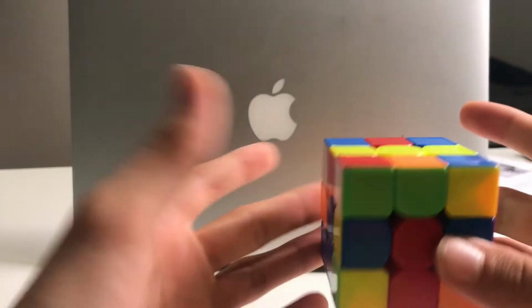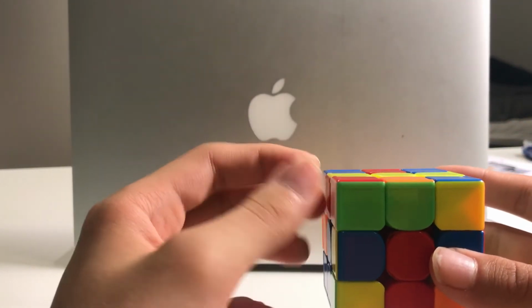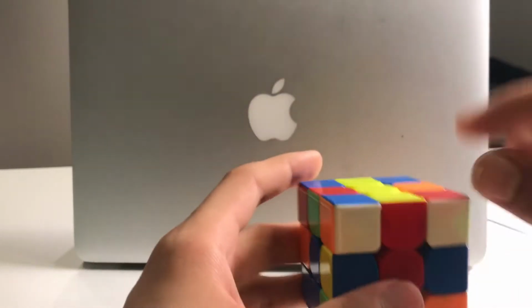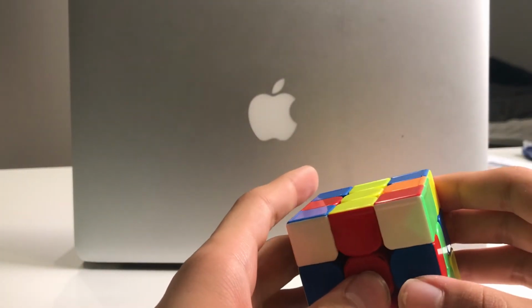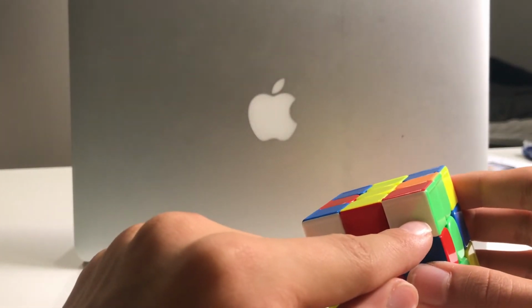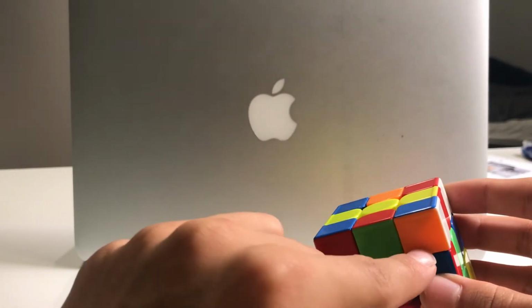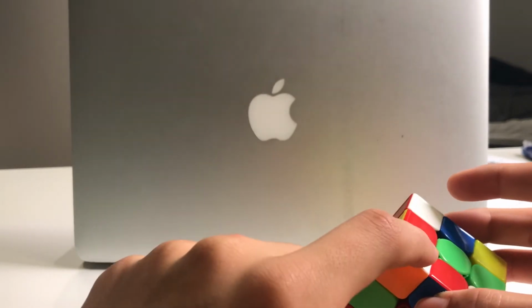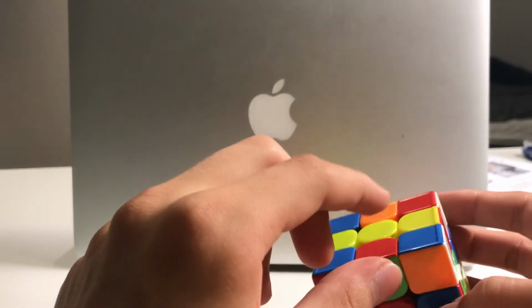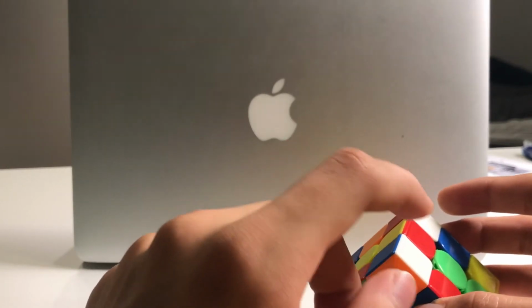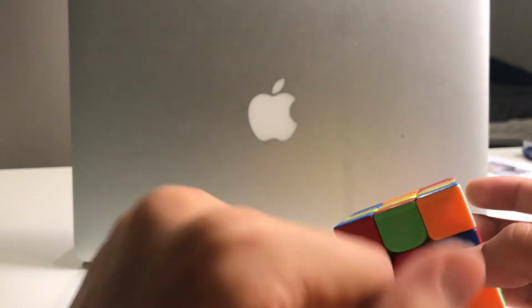So what you want to do is turn your roof until you see that the corner in your top right has a white sticker on it. In this case we have one, but for the example's sake, I'll use this one and I'll explain why. When you identify a corner that has a white sticker, you look at the other 2 colors it has, because the corner piece has 3 colors, right? In this case, it's white, blue, and orange.